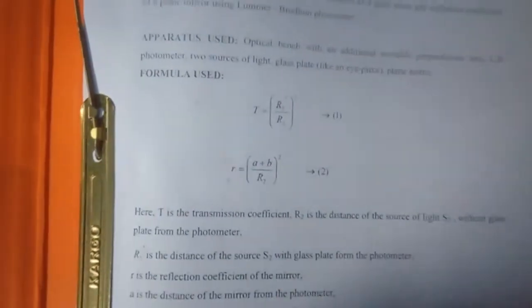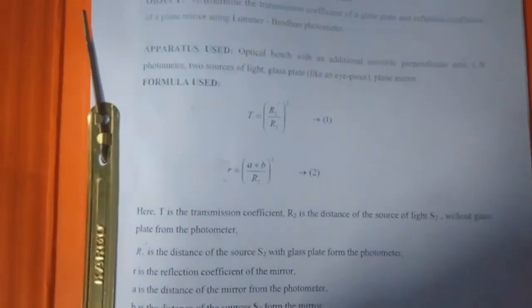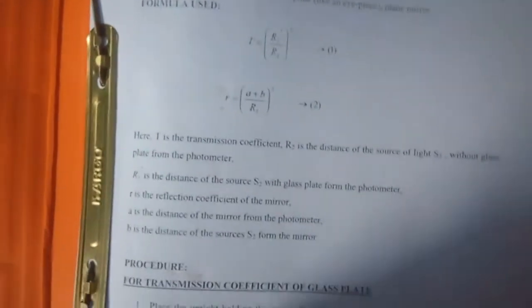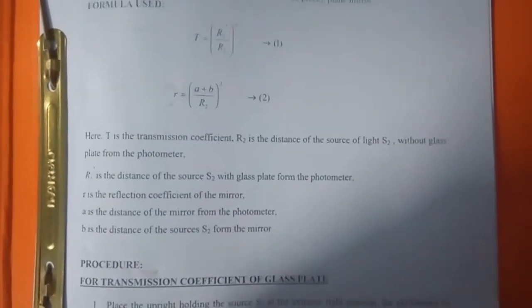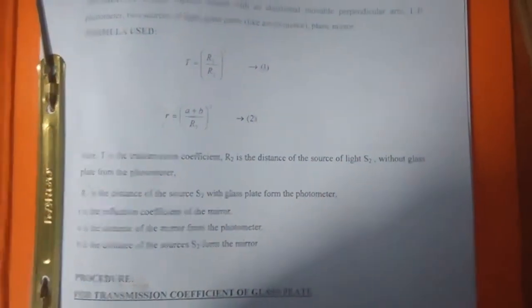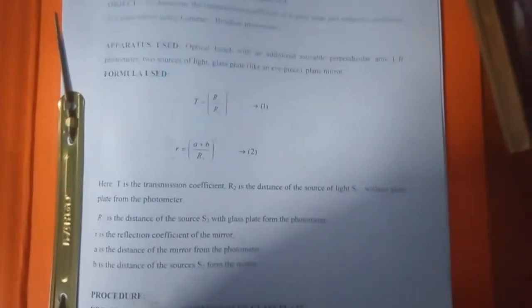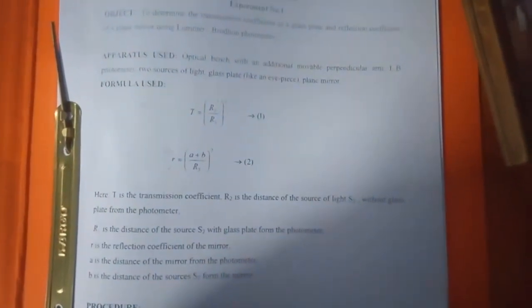Let's check what we have here in this method. Here are the formulas. Transmission coefficient is T = (R2 prime / R2) whole square, and the reflection coefficient is r = (A + B / R2) whole square. T is the transmission coefficient. R2 is the distance of the source of light, S2, without glass plate from the photometer. R2 prime is the distance of the source, S2, with glass plate from the photometer. r is the reflection coefficient. A is the distance of the mirror from the photometer. B is the distance of the source, S2, from the mirror.